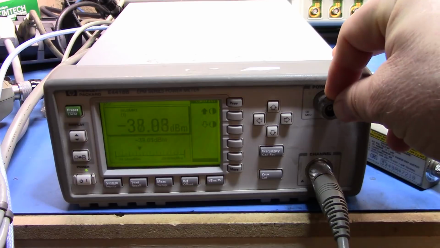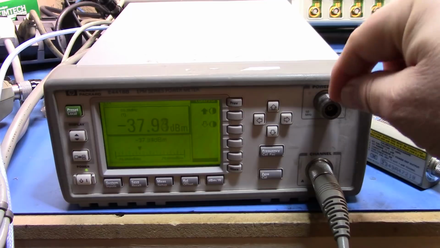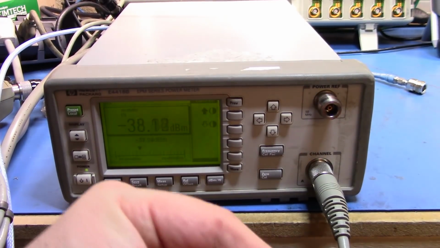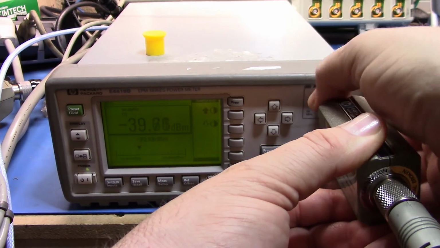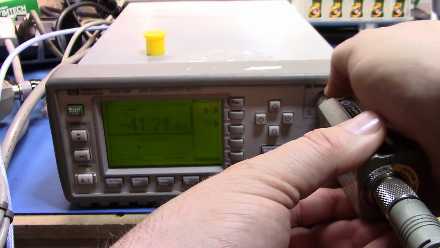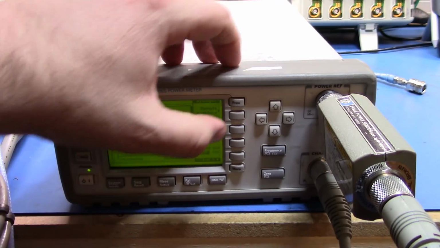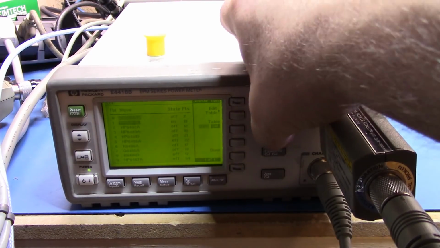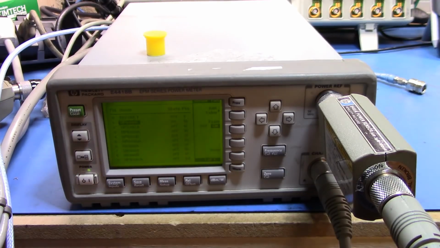So this is a 50 megahertz, 0 dBm, 1 milliwatt power reference. We're going to put this on here, and then we're going to zero it so that this thing knows what 0 dBm is. So we'll just screw this on here. Now, I'm going to go in and select a table, and you can see here that I have my 8481A table. So that's taken all those calibration figures off the side of the unit.